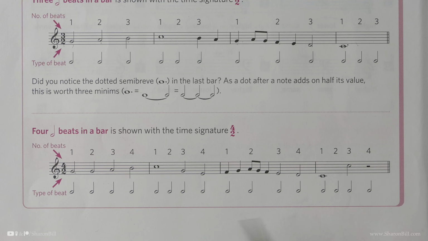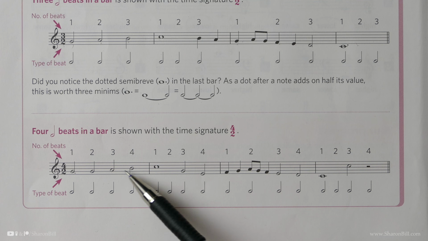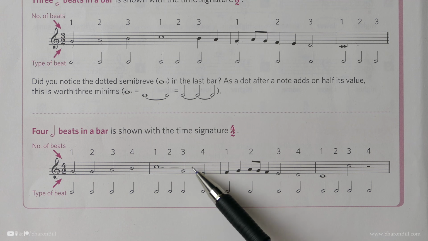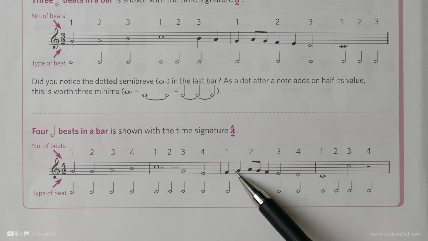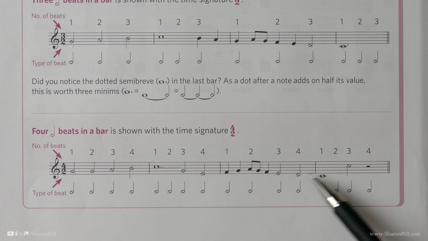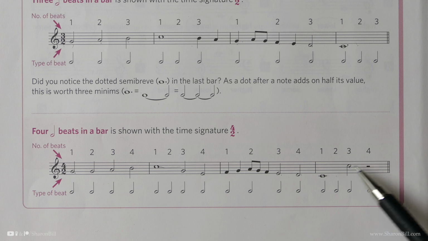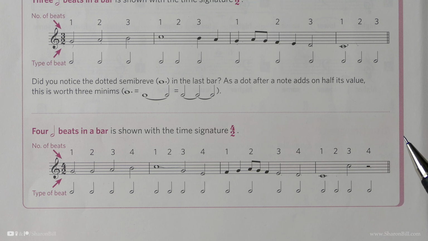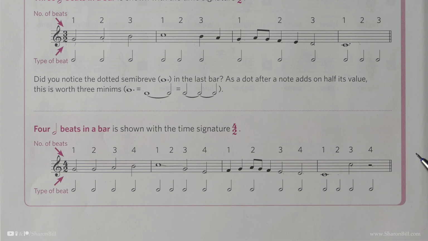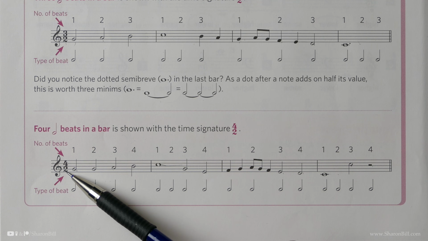And then we have 4 beats in a bar. 1, 2, 3, 4. 1, 2, 3, 4. 1 and 2 and 3, 4. 1, 2, 3, 4. So all the divisions are exactly the same. It's just that the unit beat that we count them in has changed, and our unit beat is now, in this instance, a minim.